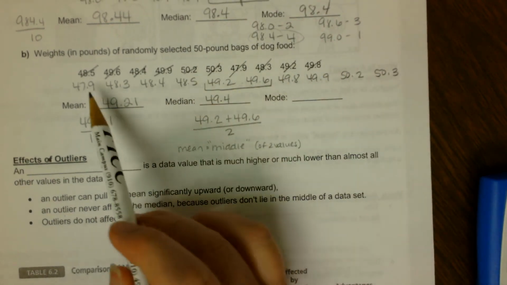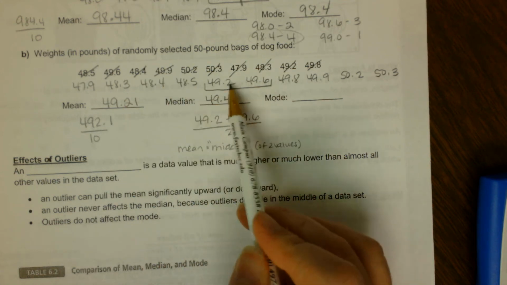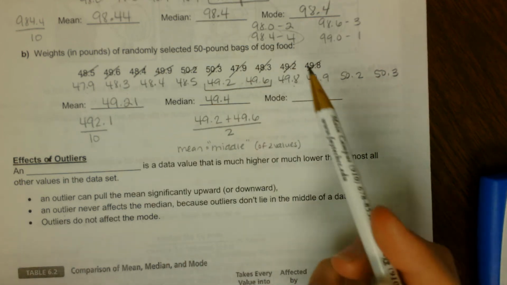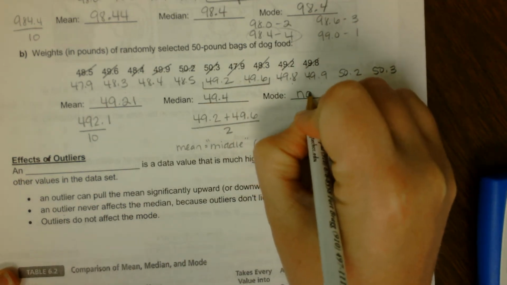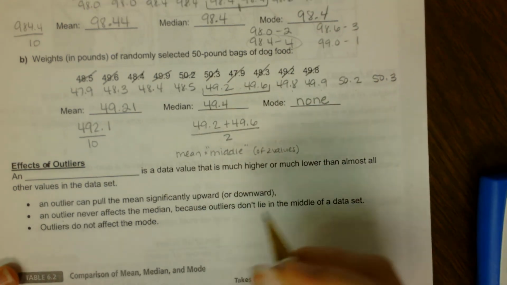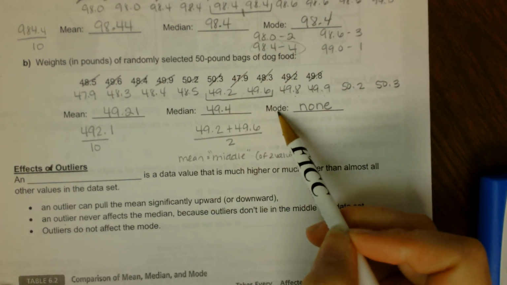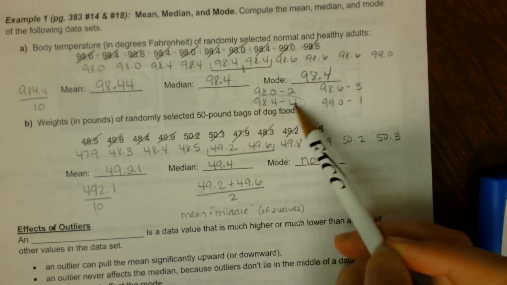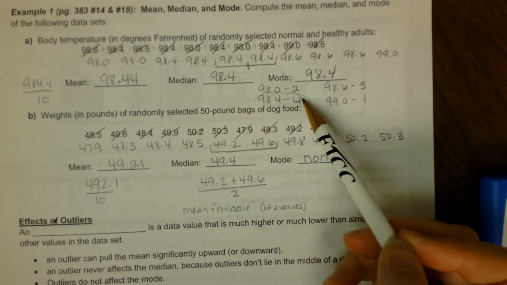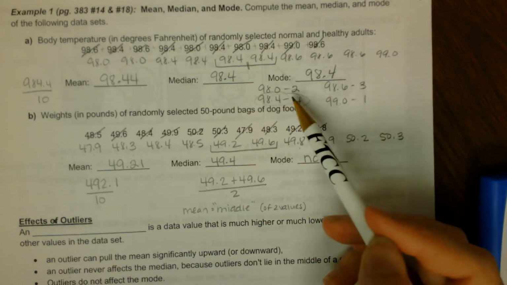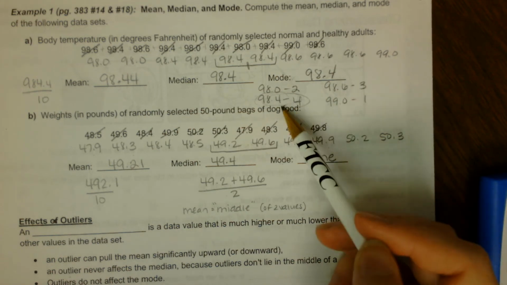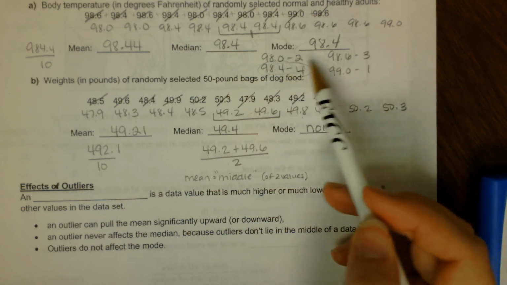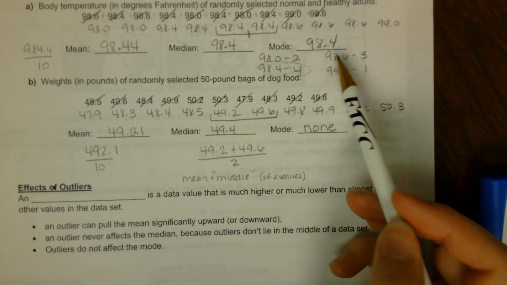Okay, mode. We have 1, 1, 1, 1, 1, 1, 1, 1. So in this case, there are no numbers that occur more than once, so we have no mode. That's one weird thing about the mode: you can have none. You can have one, like we had here. Or sometimes you can have more than one mode. So if this had occurred 4 times and this one, then you would have 2 modes. Or if all 3 of these occurred 4 times and this one was just 1, then you would have 3 modes.